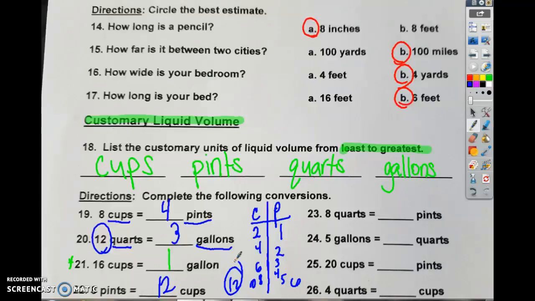Number 23. I'm going to start this actually on the last video. There are 3 videos for you guys to watch. I'm going to finish the last one on the next video. Okay? You guys are doing a great job. You're almost done. Next video.